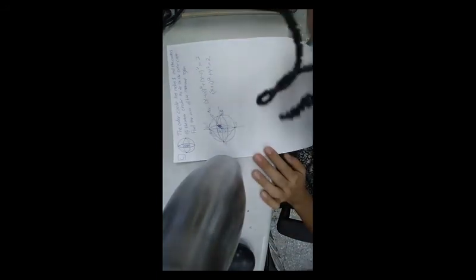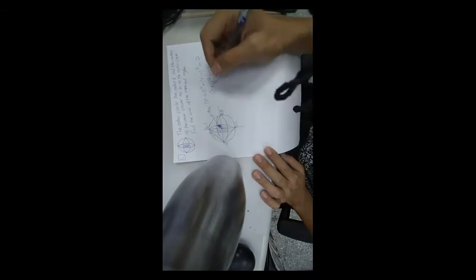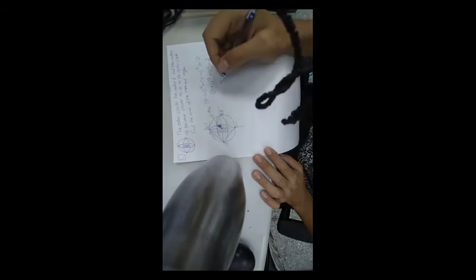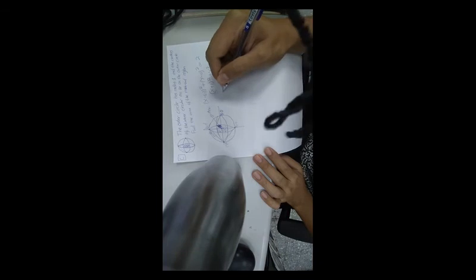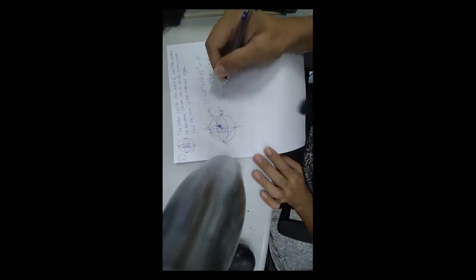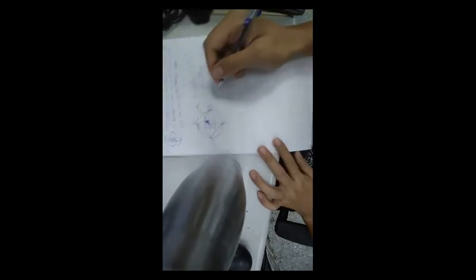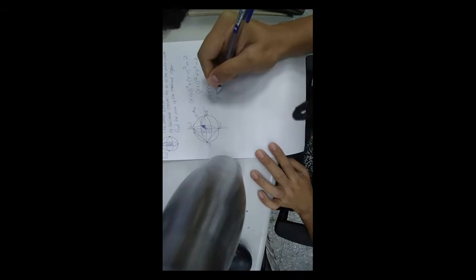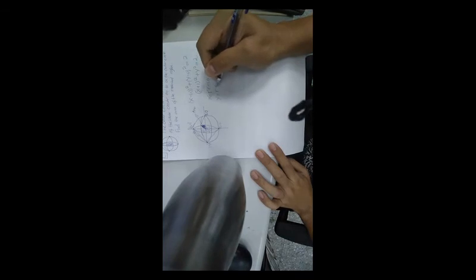So now we try to change this into parametrization. As usual, x equals r cos theta, and y equals r sin theta.